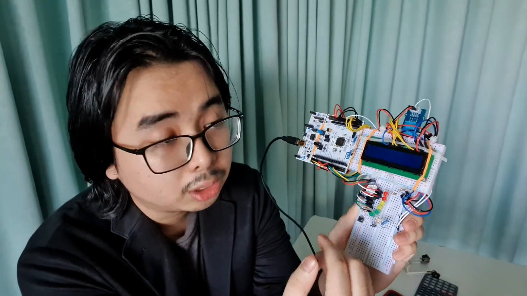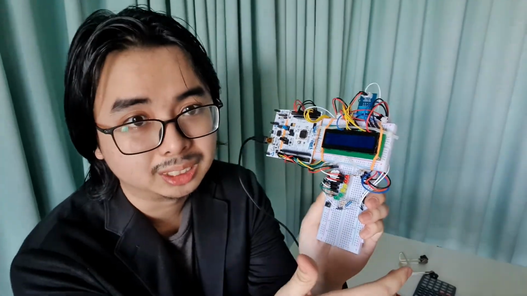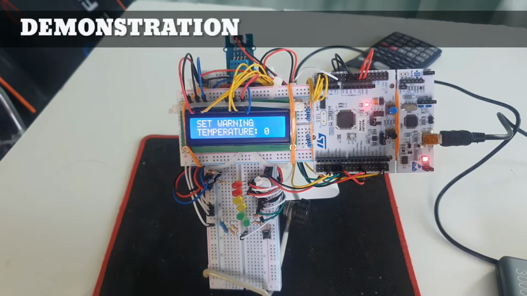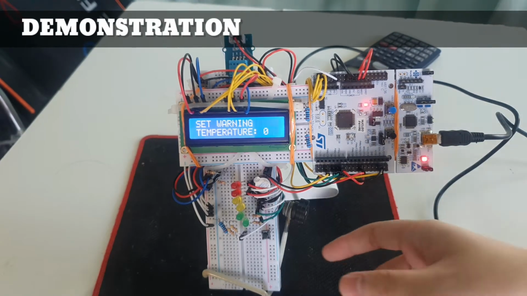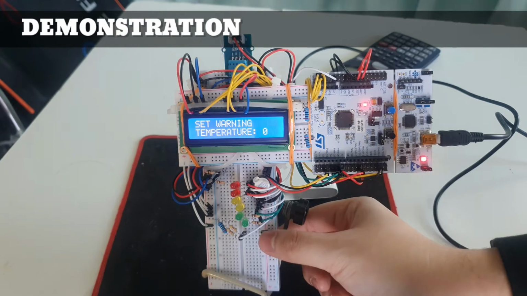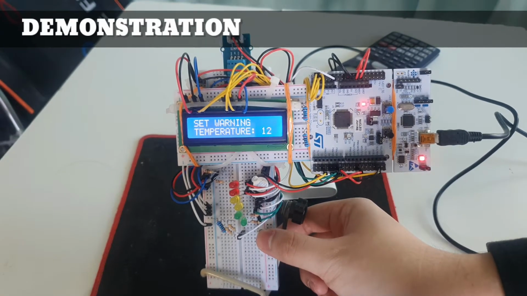So when you press the blue button, it will go to a setup where you want to change the value, and to increase the value you press this external switch. Let's see through the procedure. As you can see, it shows a setup for your warning temperature. So to do that, we press this external button and it will increase.